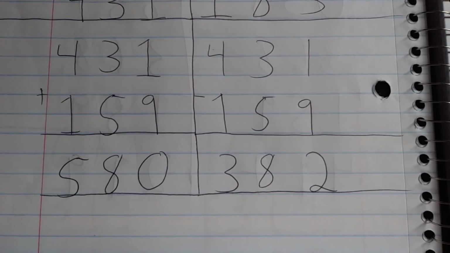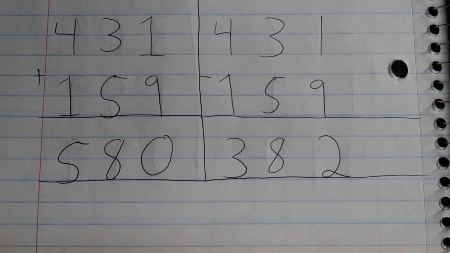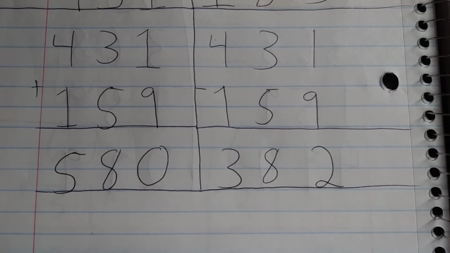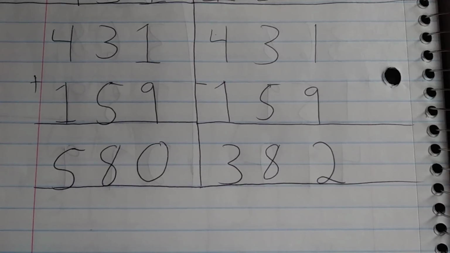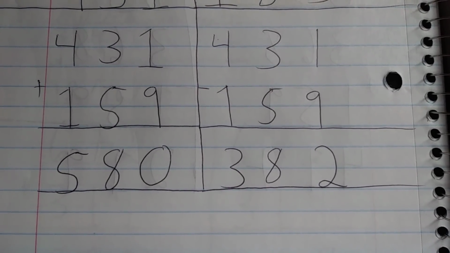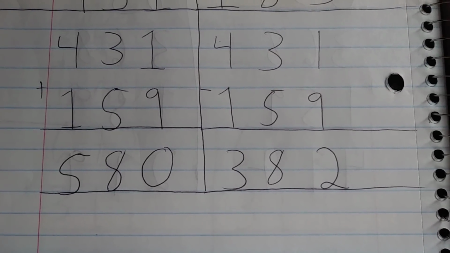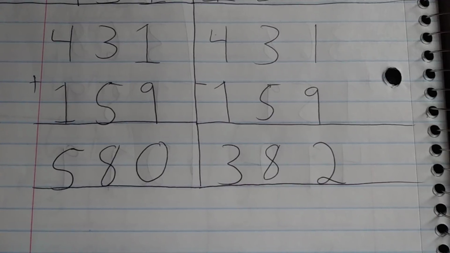You're going to take 431, which you got from up here. 431 plus 159. 4 plus 1 is 5. 3 plus 5 is 8. And then 1 plus 9 is 10. Keep the 0. 431 minus 159. 11 minus 9 is 2. 13 minus 5 is 8. And then 4 minus 1 is 3. So 580 and 382 did not hit in the next 7 days.